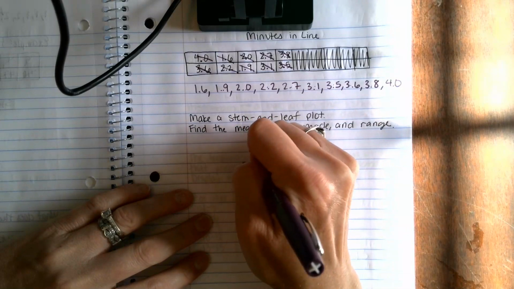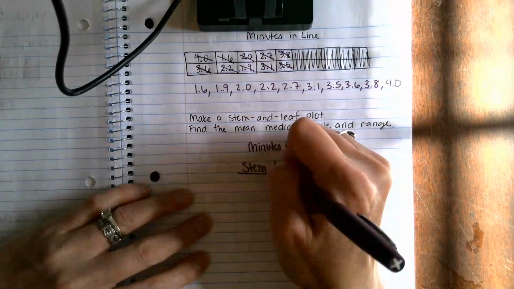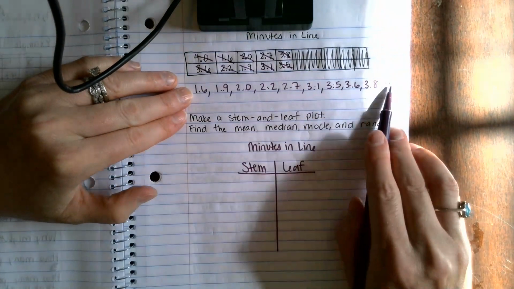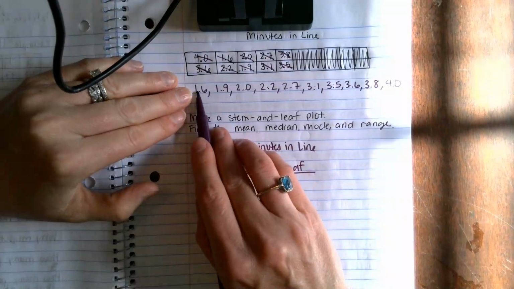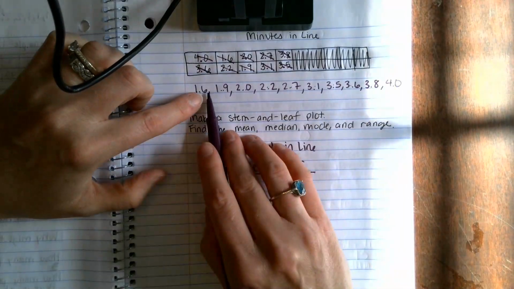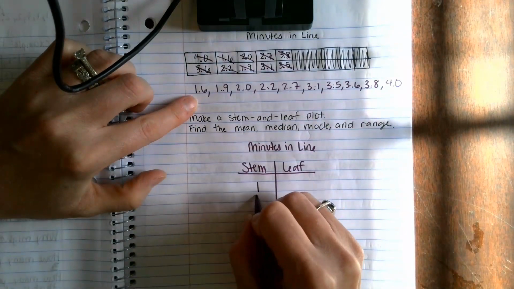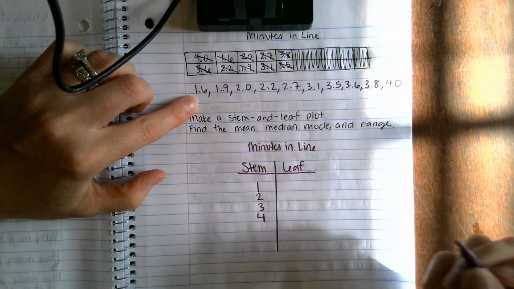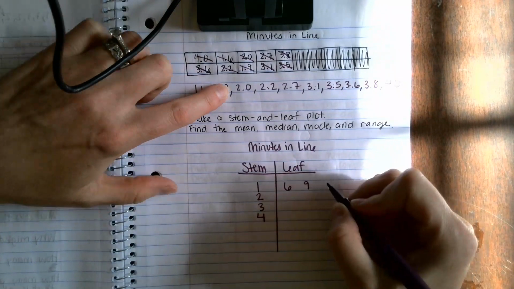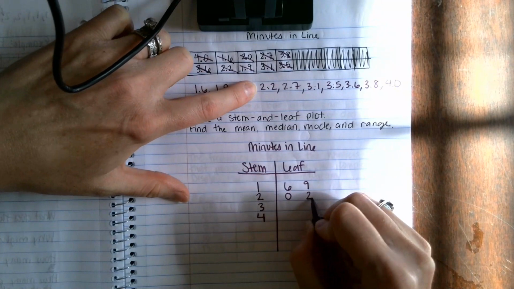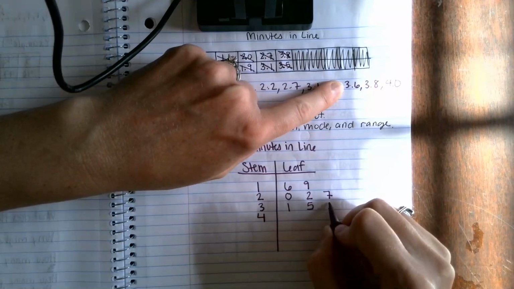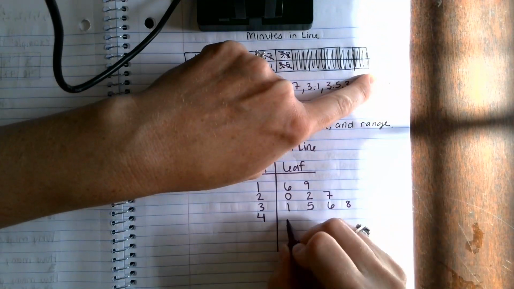Okay, now the stem and leaf plot, the title: minutes in line. I have my stem, and I have my leaf. I see that these go from 1.6 to 4.0. So if I split those numbers, my stems are going to be my ones place value, going 1, 2, 3, and 4. My leaves are going to be my tenths place value. For 1, the leaves are 1.6, 1.9. For 2, 2.0, 2.2, 2.7. For 3, 3.1, 3.5, 3.6, 3.8. And for 4, just 4.0.